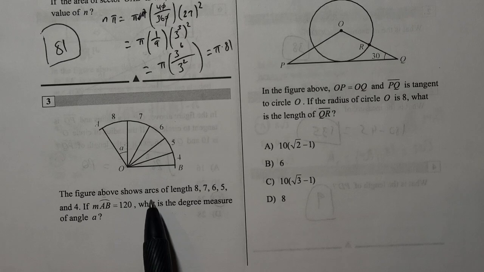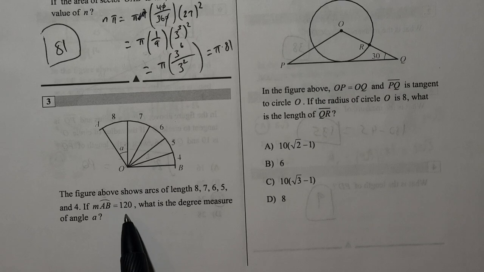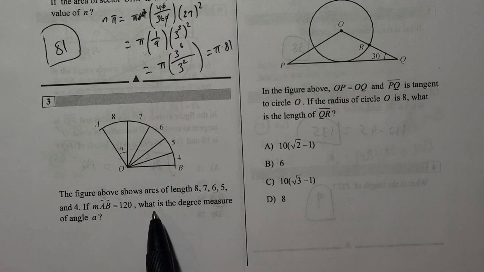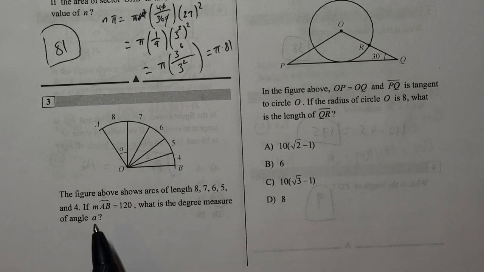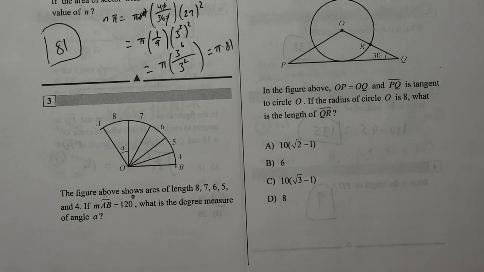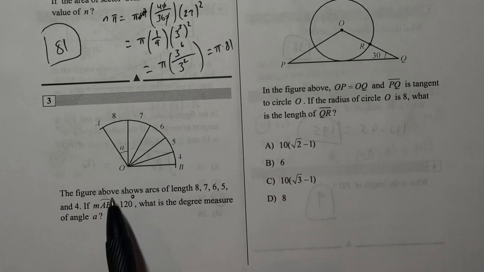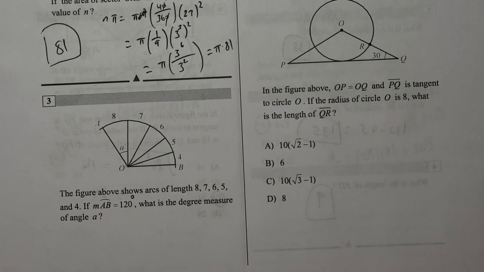The figure above shows arcs of length 8, 7, 6, 5, and 4. If the measure of arc AB is 120, what is the degree measure of angle A? Maybe to clarify, this is 120 degrees, okay? Not to be confused with the length of that arc. Clearly, that doesn't add up to 120, right? So how can we solve this?